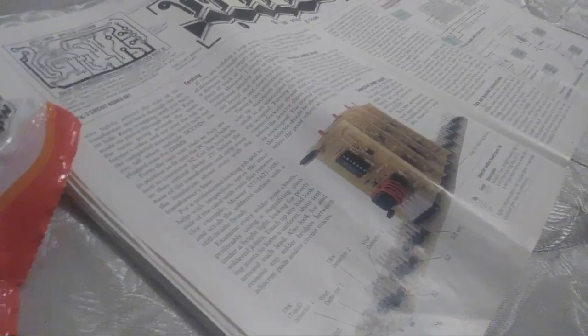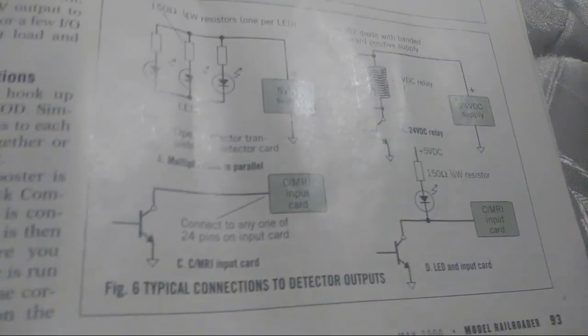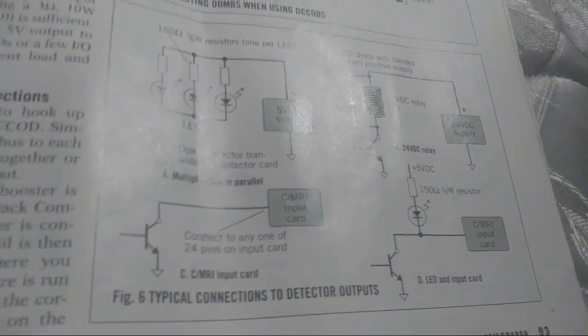Yes, you can. This is a part of the CMRI system, which has a whole laundry list of other connection points. This is just some of the examples of typical connections you can do with this system.